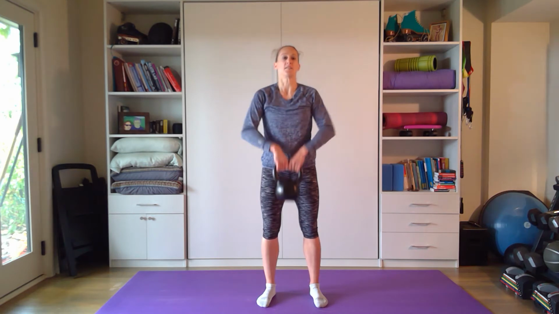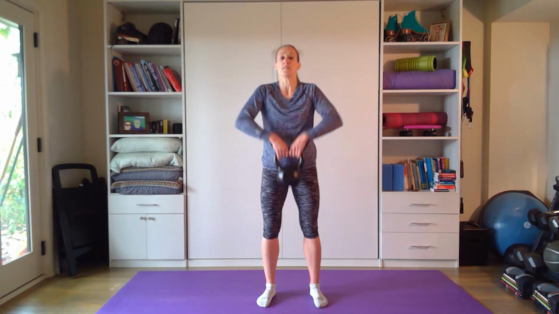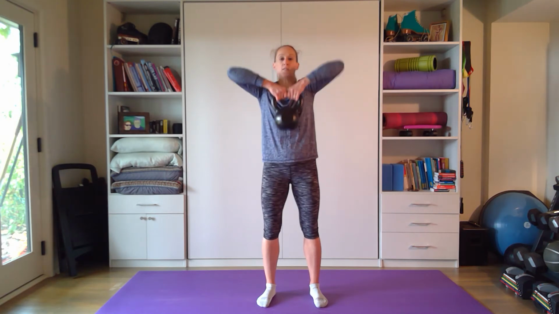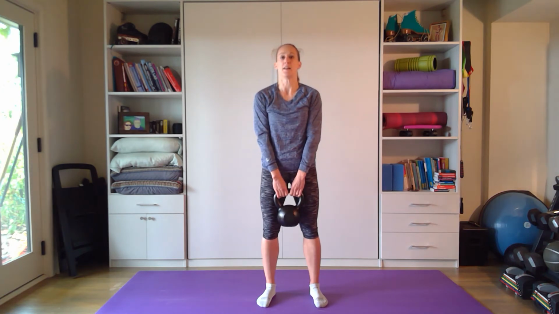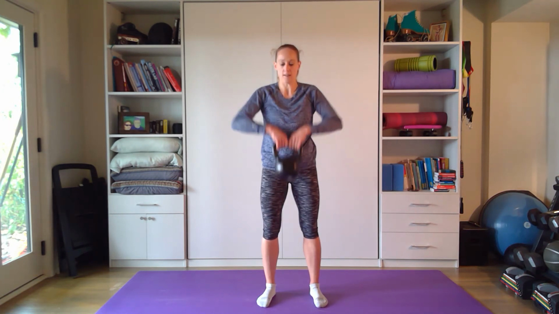Now if you have a shoulder impingement, like bursitis or something, you will not be doing this move. This will be very painful. So make sure you're in good shape, and if you feel a tweaking, don't do it. Don't be a hero. Okay.